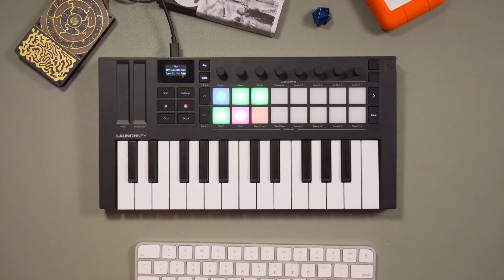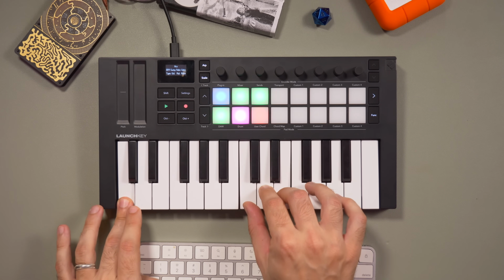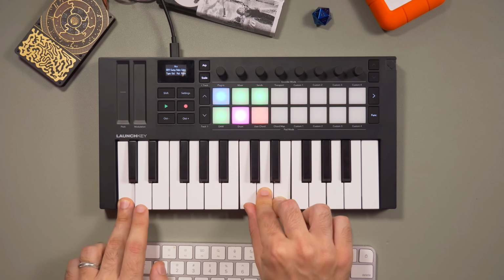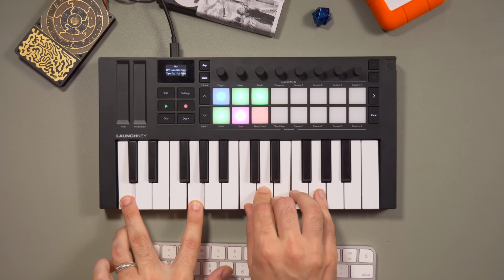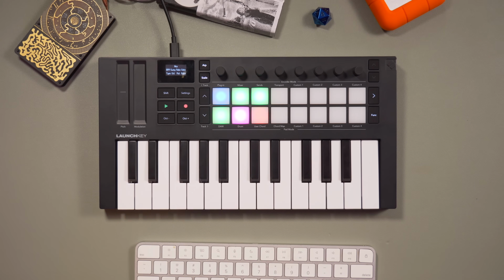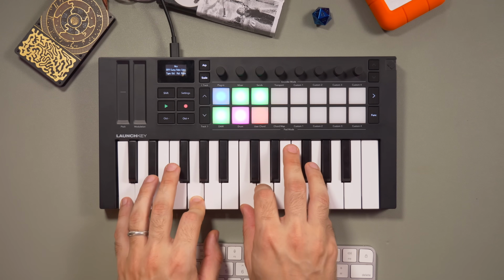But next, let's utilize another feature, the arpeggiator. If I turn on the arpeggiator and I play a few keys and hold them down, you can hear that it's playing through the notes that I'm holding down. It's arpeggiating through them. We hear arps all the time in electronic music, and there's a few different ways we can alter this arp right here.